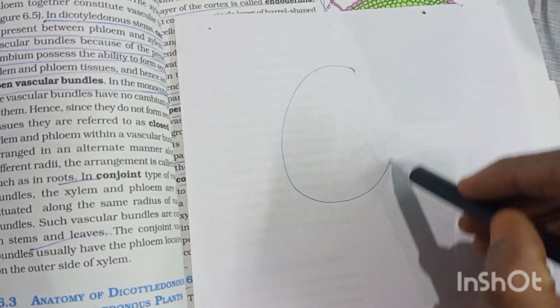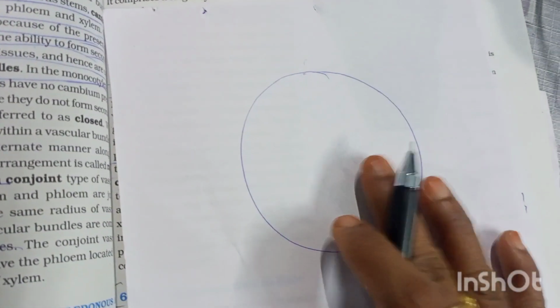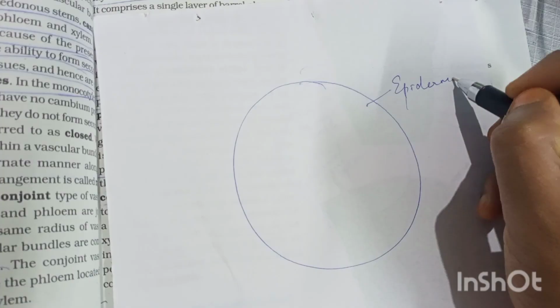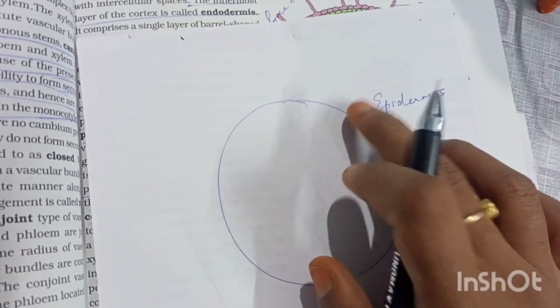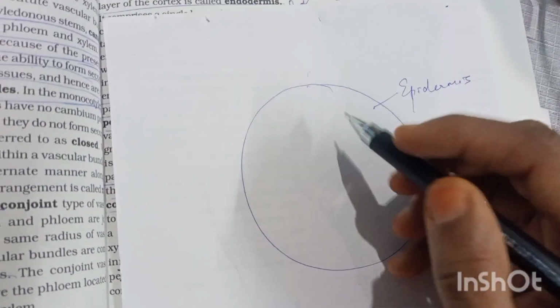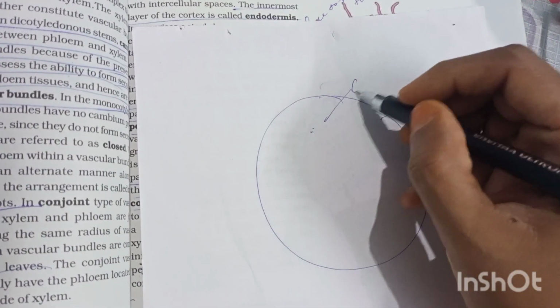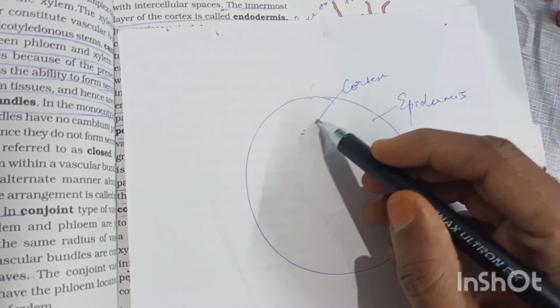When you are taking the internal structure, some things will be common. The first layer will be made of parenchyma cells, and that layer is known as epidermis. So next to the epidermis is the cortex. So this region is cortex.